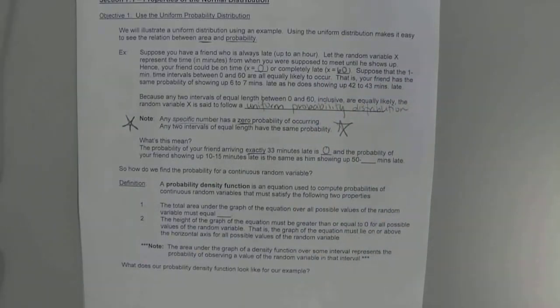It's a continuous random variable. 33 does not exist, okay? Is that 33.001? 32.999, right? So it can't occur exactly, so that will be 0.